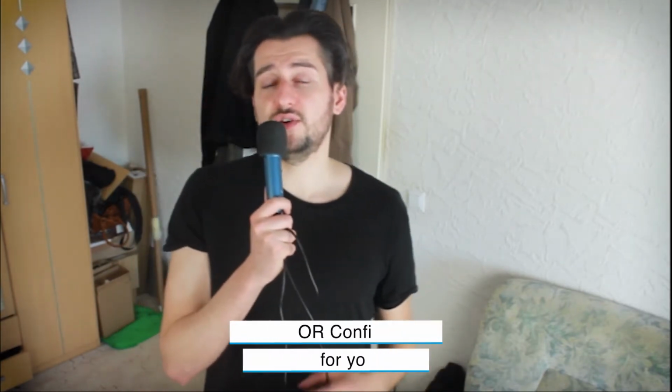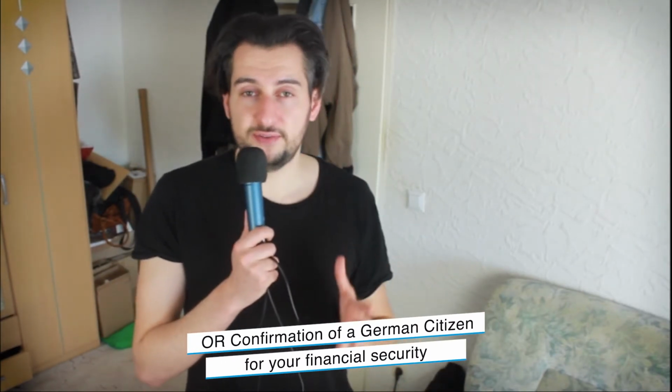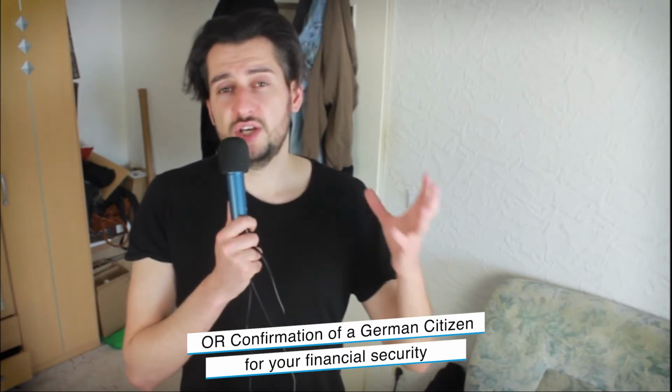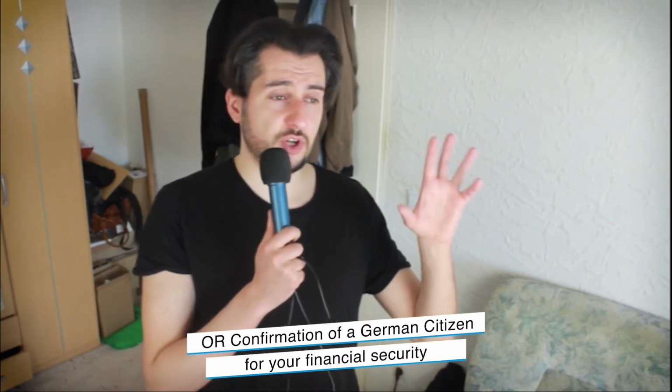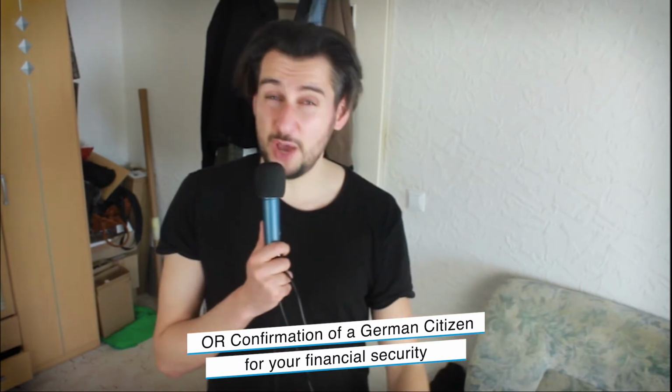Third point, if you're unlucky and your parents also don't have the assets to do so, if you know somebody here in Germany who has German citizenship, this is important. This person has to have German citizenship, otherwise it wouldn't work. Then this person can also take the guarantee for you: if something happens, hey, I have the money, I can support you.